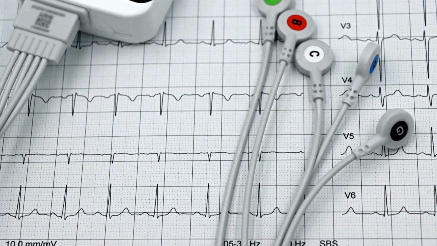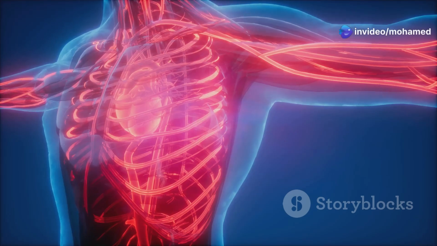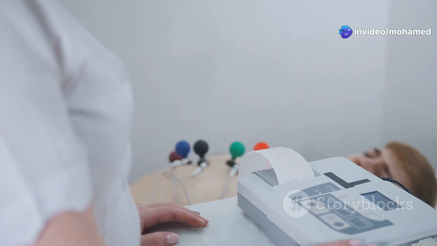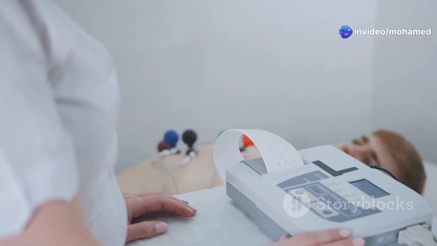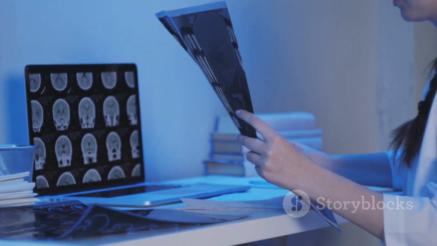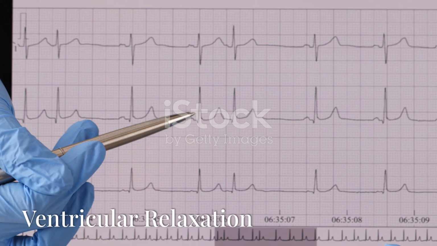These waves are typically sharp and tall. They indicate that the ventricles are contracting. This contraction sends blood throughout the body. The QRS complex is crucial for understanding heart rhythm. Its shape and duration can reveal various ventricular arrhythmias.